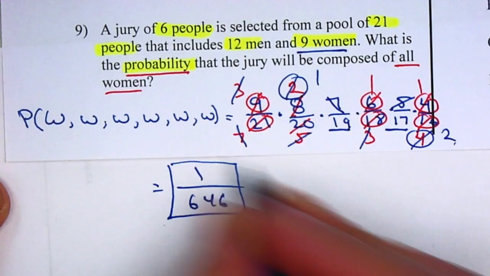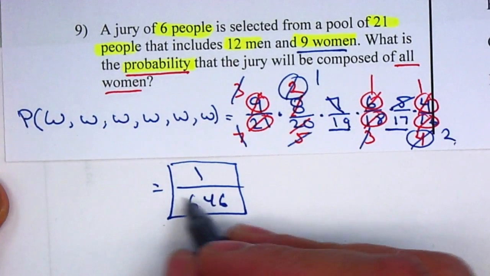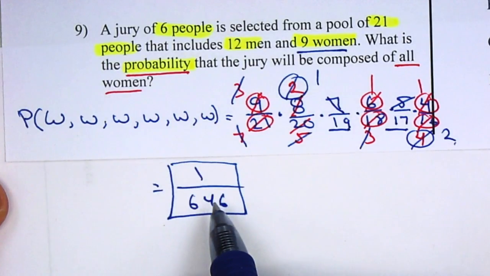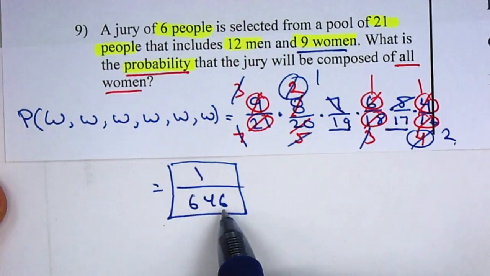So the probability of selecting all 6 women out of this group is going to be very, very small. It will be 1 divided by 646.